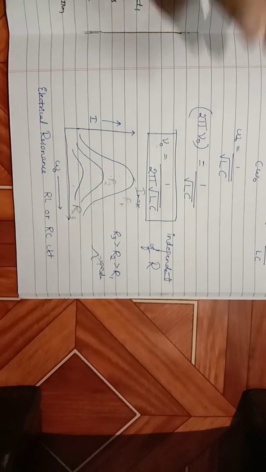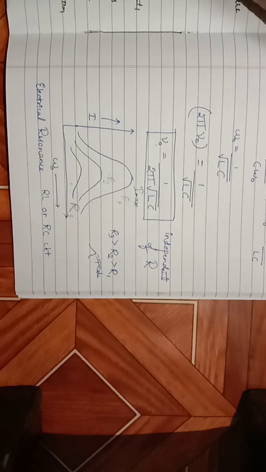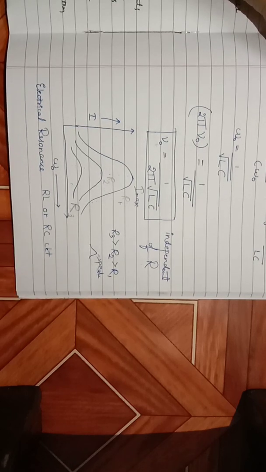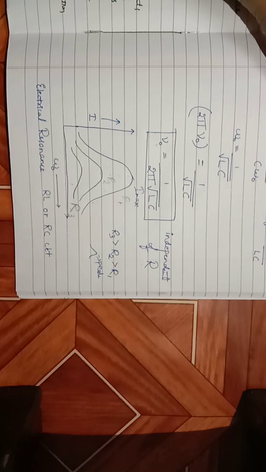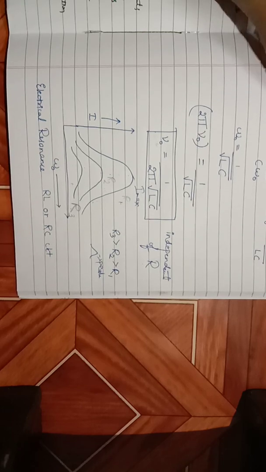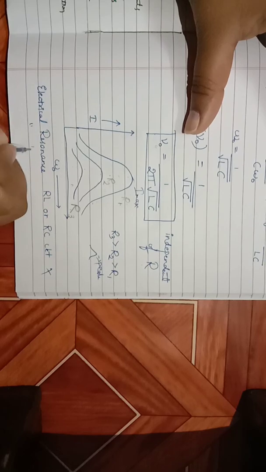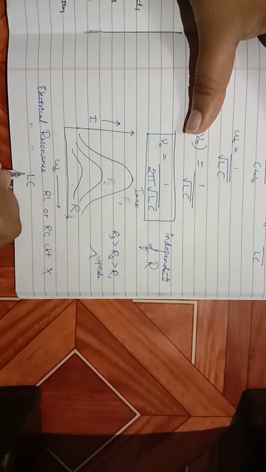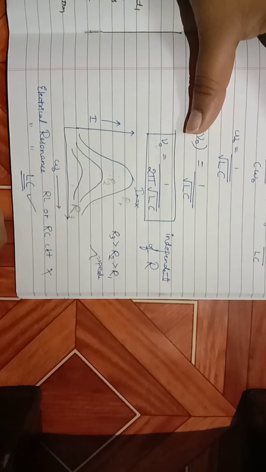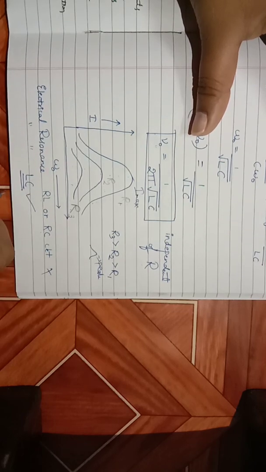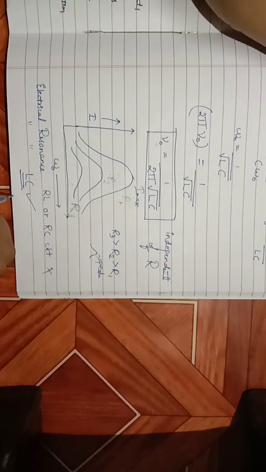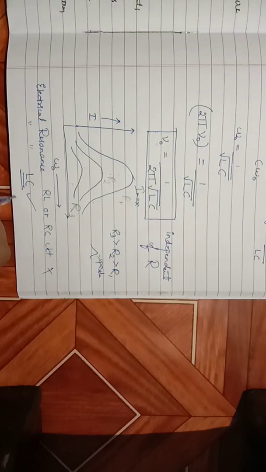They have given a statement in the book that electrical resonance is not obtained in RL or RC circuit. They told electrical resonance can be obtained only in the LC circuit, not in RL and RC circuit. Why is it so? I am also not understanding. Why is it so?